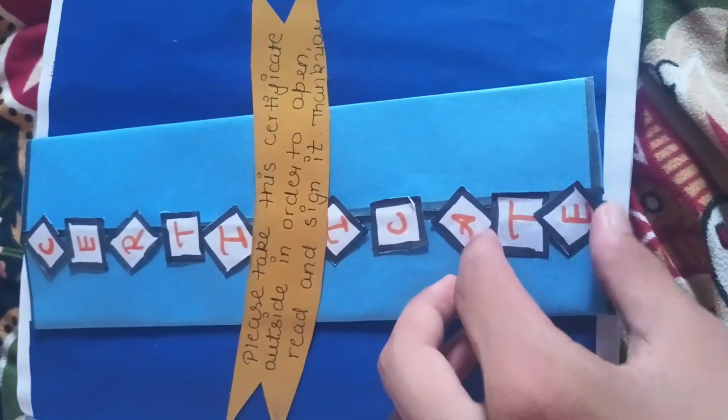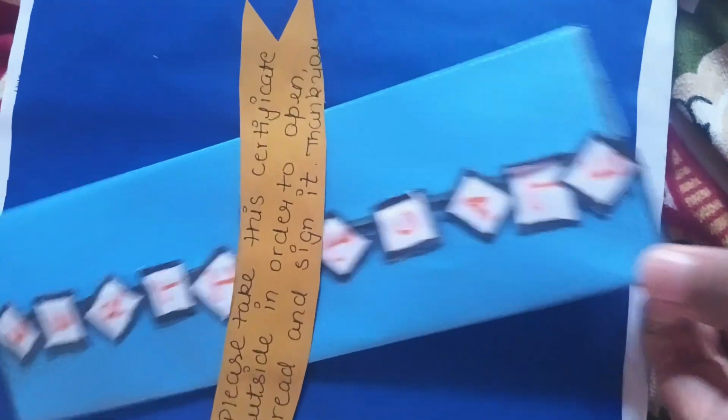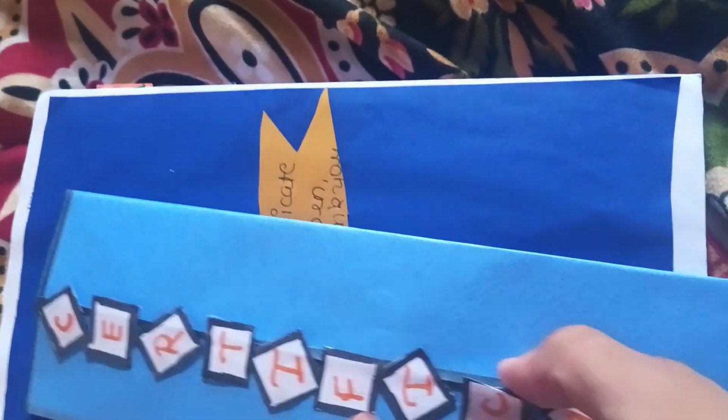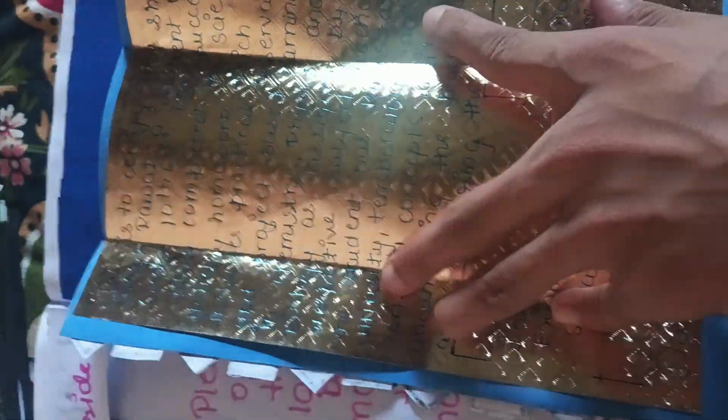Then we have the certificate. I've added a note also that you have to take it out to sign it. This is the certificate. I've used a golden sheet that I was left with in my art file. I think it is not clear, but it is like the usual certificates that we make. No worries on that. So this is the certificate, and all the required signatures I have listed.